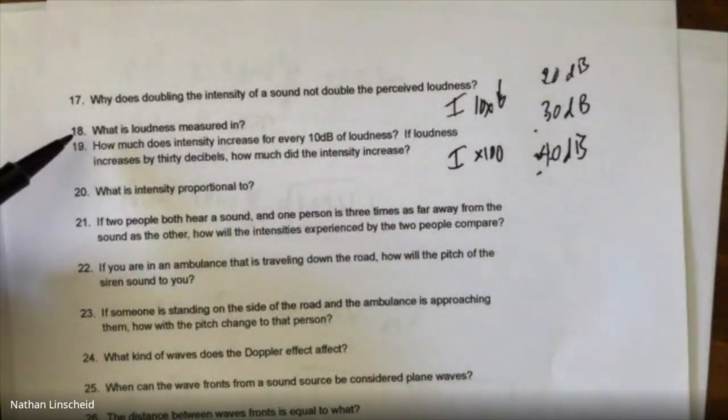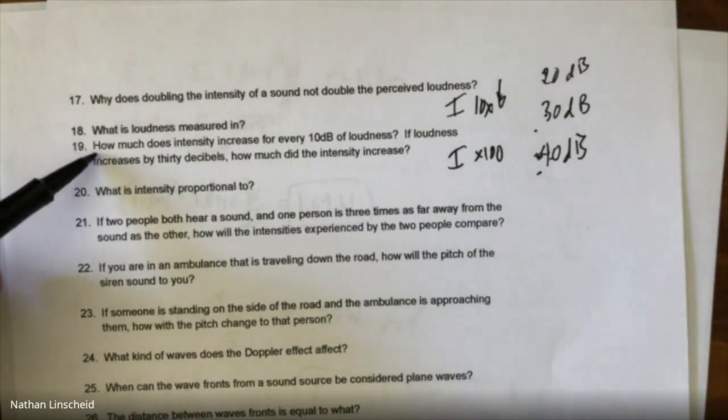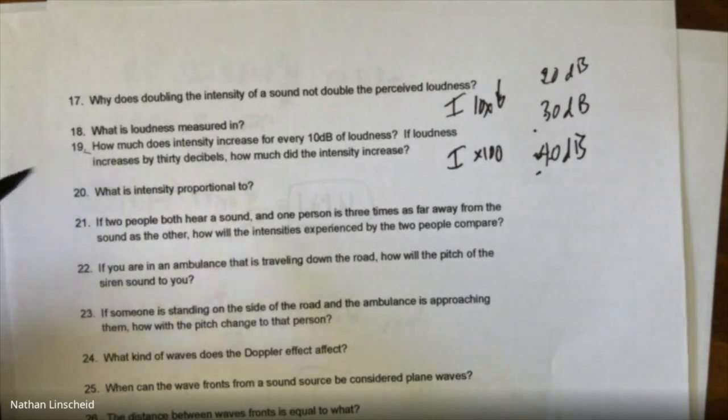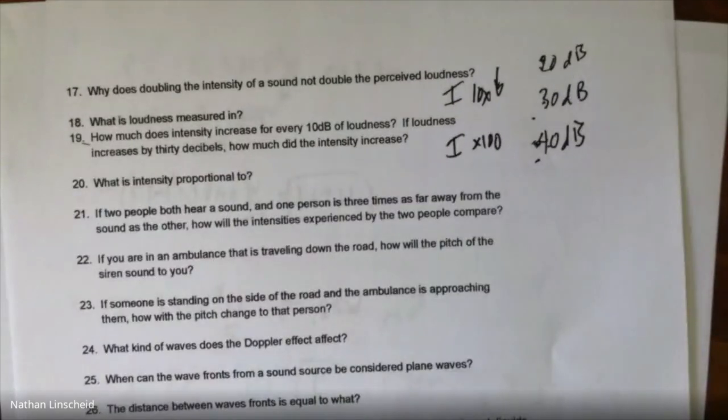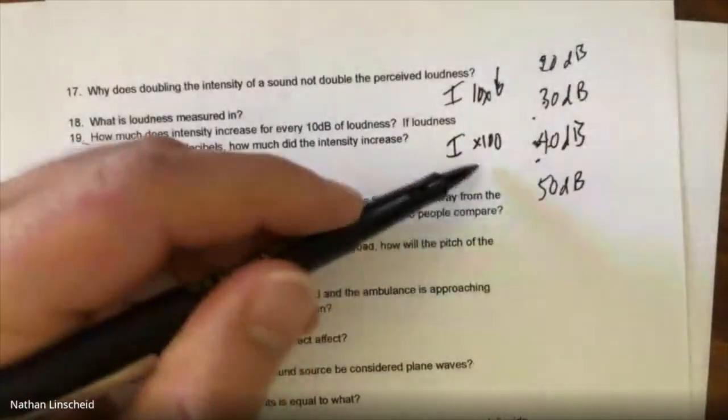18, what is loudness measured in? That is decibels. Number 19, I kind of answered. How much does the intensity increase for every 10 decibels of loudness? If loudness increases by 30 decibels, how much did the intensity increase? If it increases by 30, so 20 up to 50, that would be times 10 again.